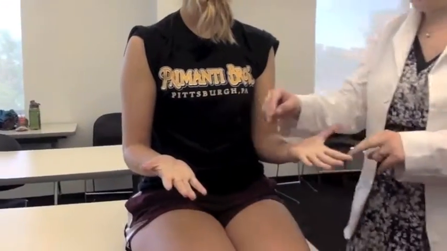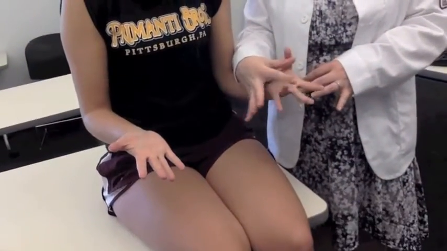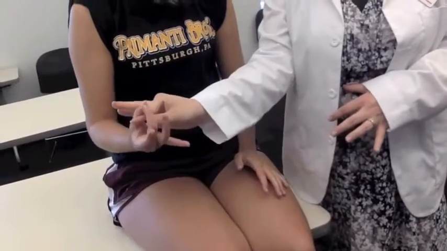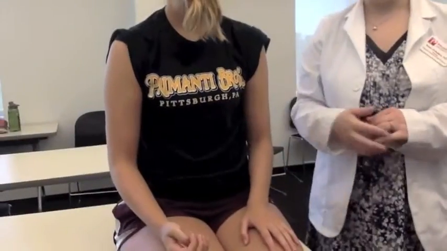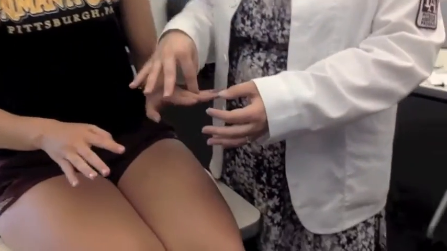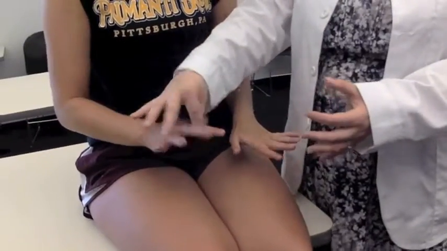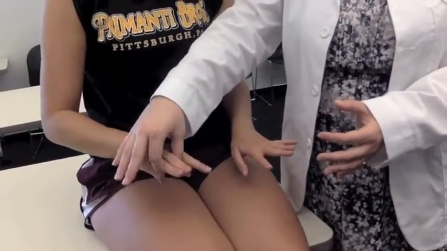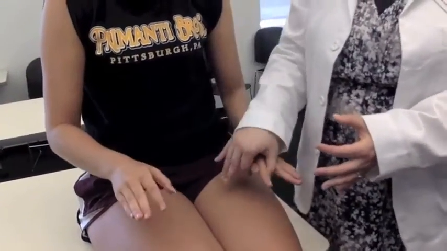Then we're going to check grip strength, opposition by the thumb, and then lastly we will check abduction and adduction of each finger.